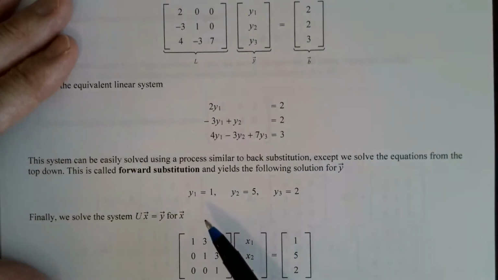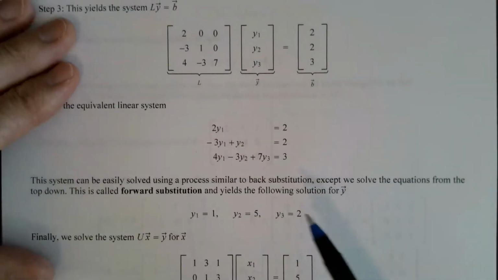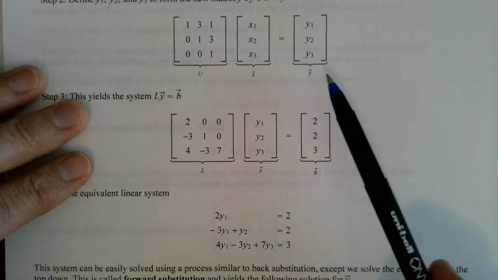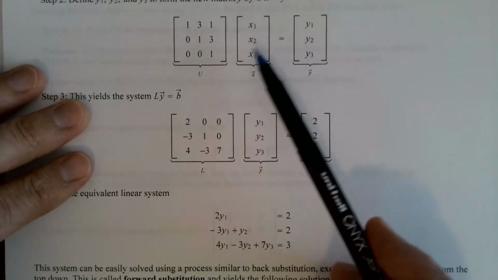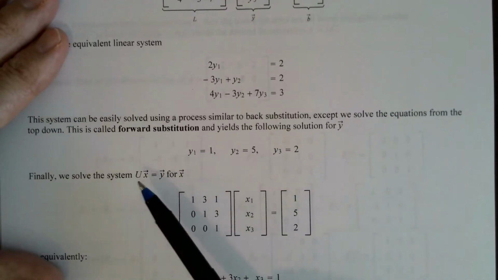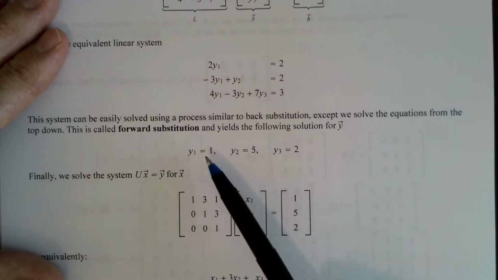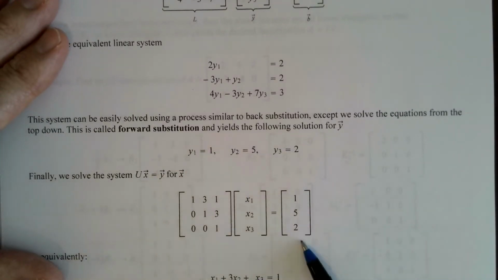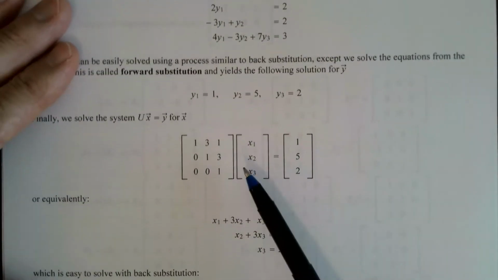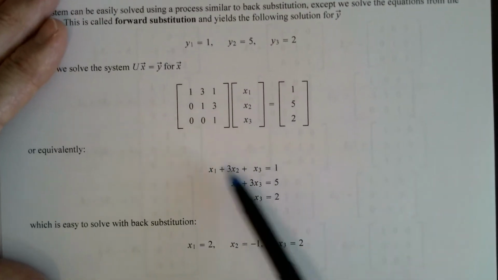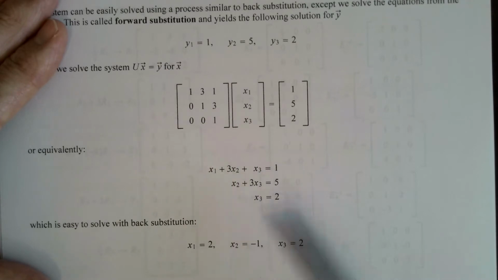So I get these values for this intermediate variable y I've introduced. Once we have that, we go back to UX equals Y. I now know what y is. I can now solve for x, which was my original problem. So I go back to this equation, UX equals Y. My y1, y2, y3 are now my constants here, and I solve this system. And notice, if I write out the system of equations, this is just a simple back substitution.